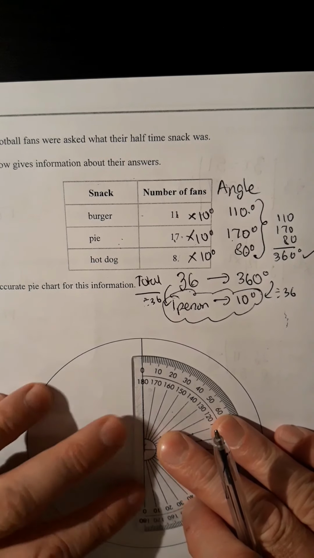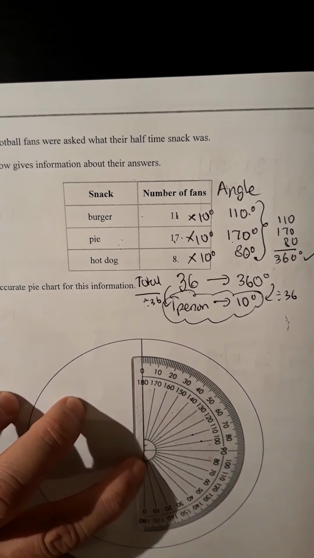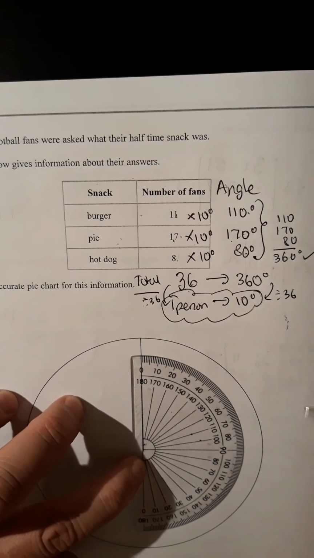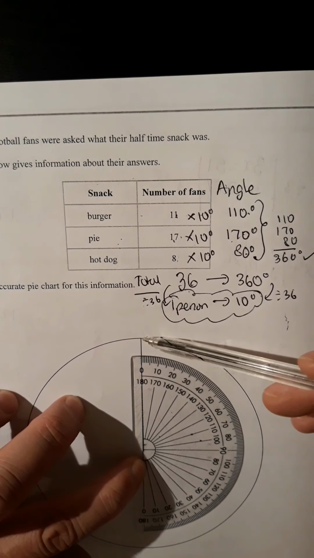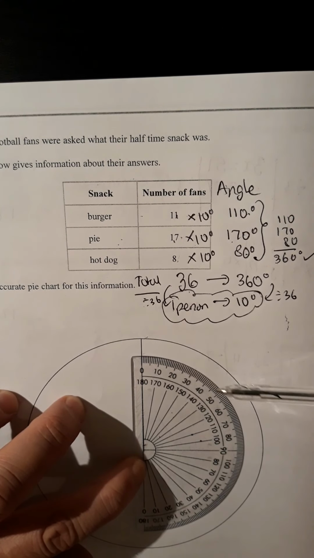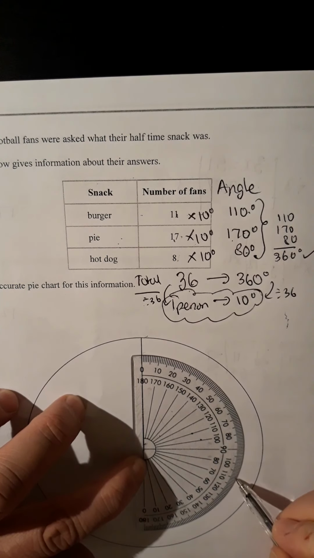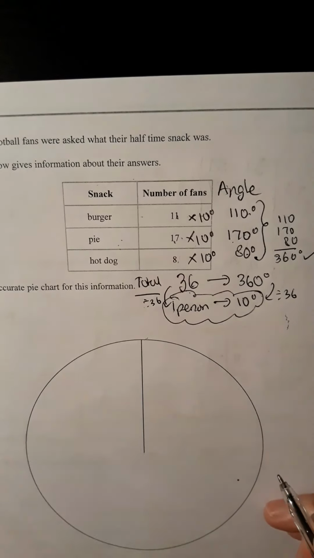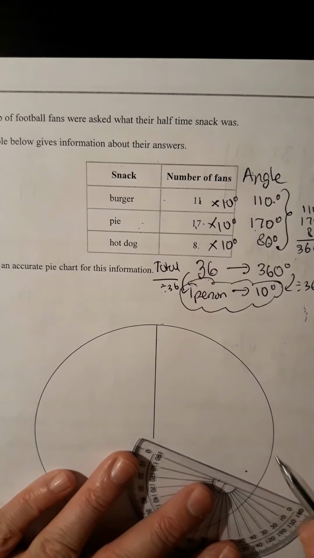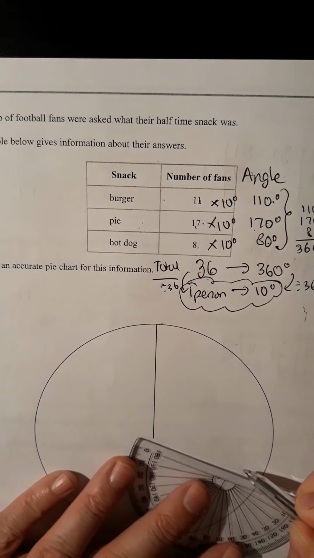Once I've got it there, I'm just going to put a firm hand on there and make sure that I can hold it clearly. The first angle I need is 110 degrees. Don't jump in, because you could lose that one there, which is the wrong scale. 0, 10, 20, 30, 40, 50, 60, 70, 80, 90, 100, 110. Put a little dot, take the protractor away. All I have to do now is join from the centre through that dot.